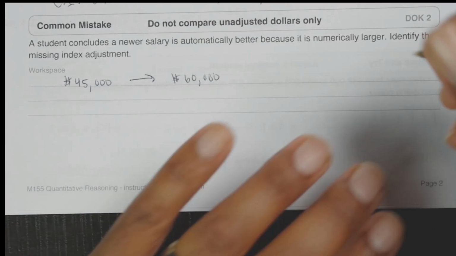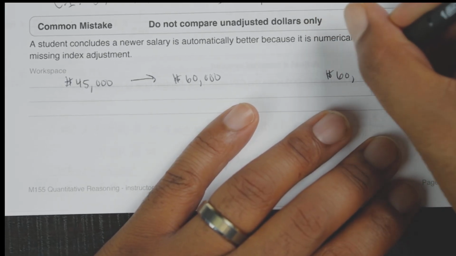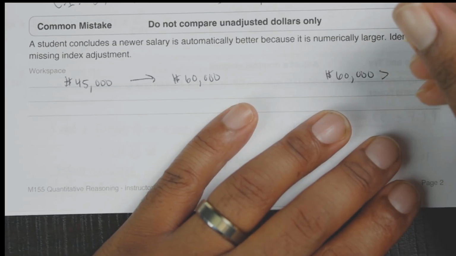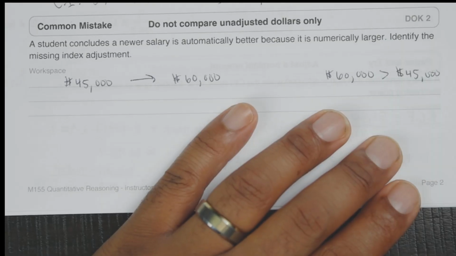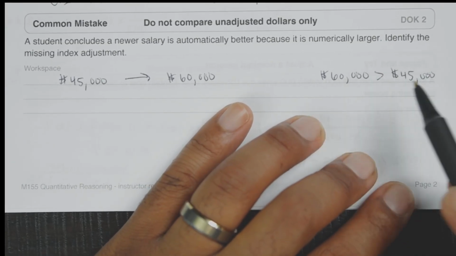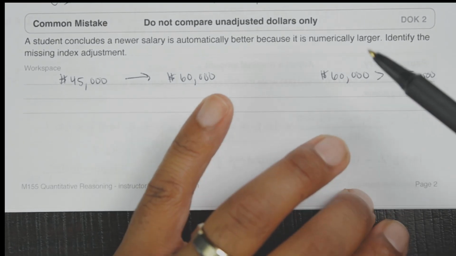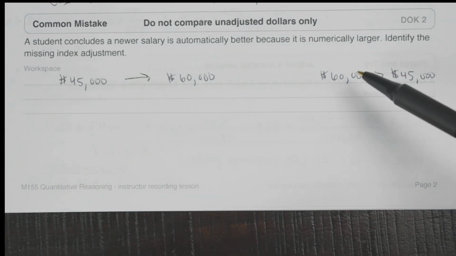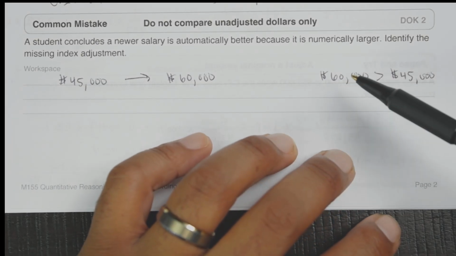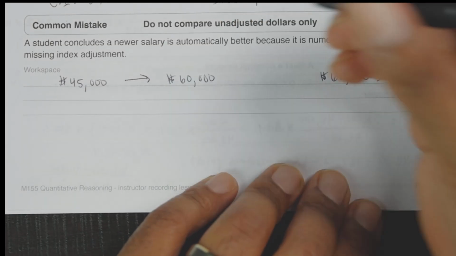We know no one is going to debate and say, oh, well, 60,000 isn't greater than 45,000. You'd say, oh yeah, I'm going to take this. Well, of course you would. Everybody should take this. But in reality, are you able to have this actual purchasing power on paper? That's the question. But that's because this is only a nominal comparison.